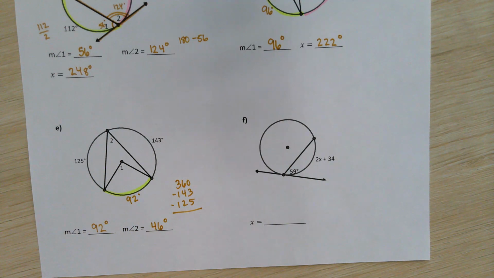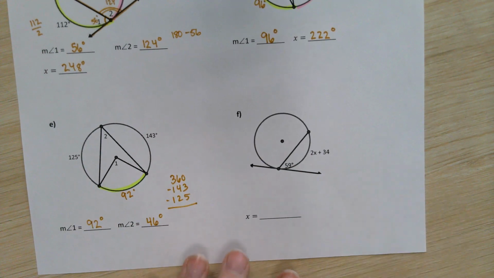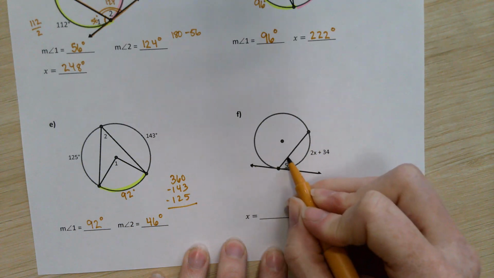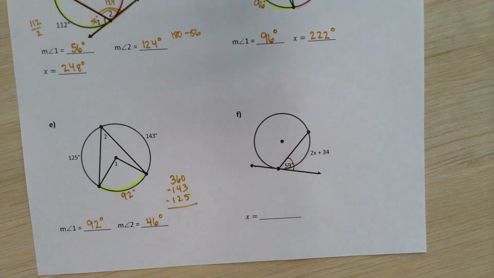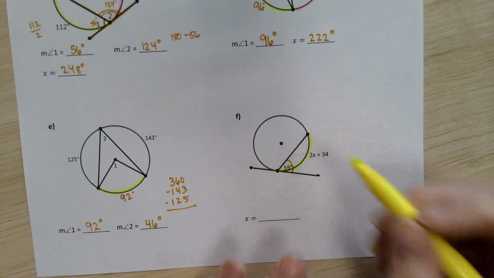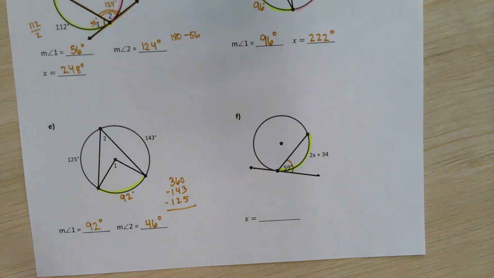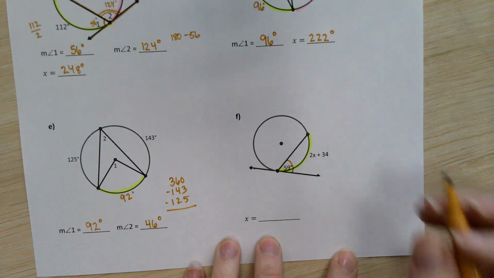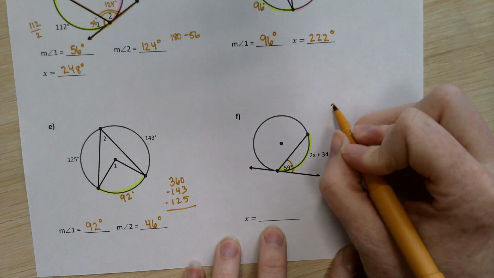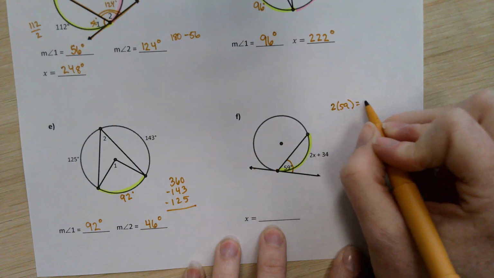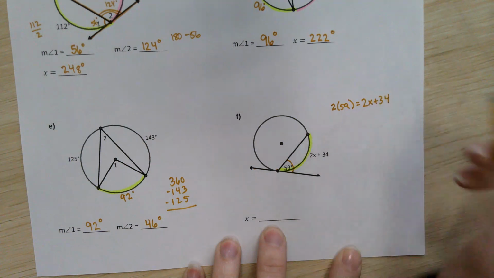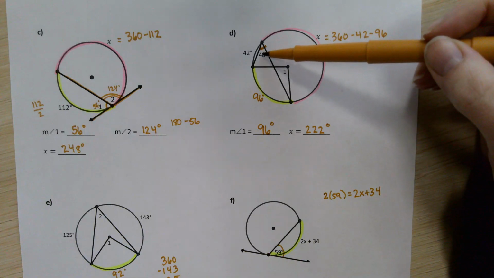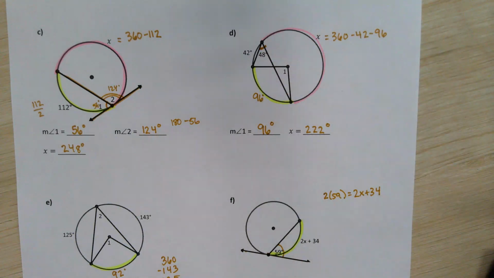And then last, but certainly not least, one that involves a little bit of algebra here, we've got another tangent chord angle with a vertex on the circle equal to 59. This arc is the intercepted arc, 2x plus 34. And so if we think about the relationship between those two things, there's two ways to deal with this problem. We can double the angle to be equal to the arc. That's what we did in example D. We multiplied this angle by 2 to be equal to the arc.